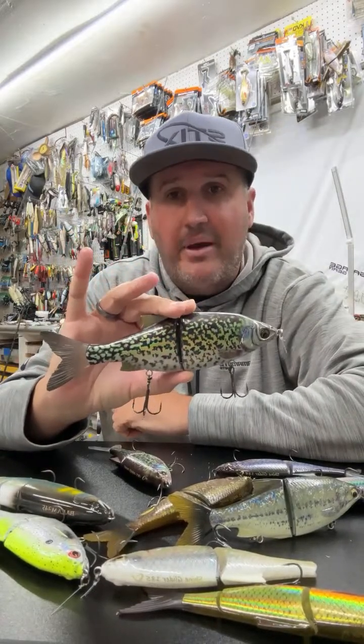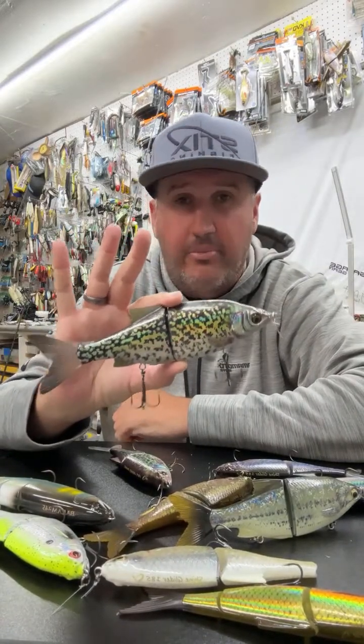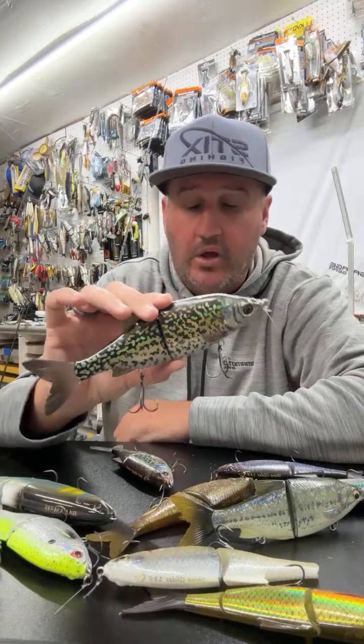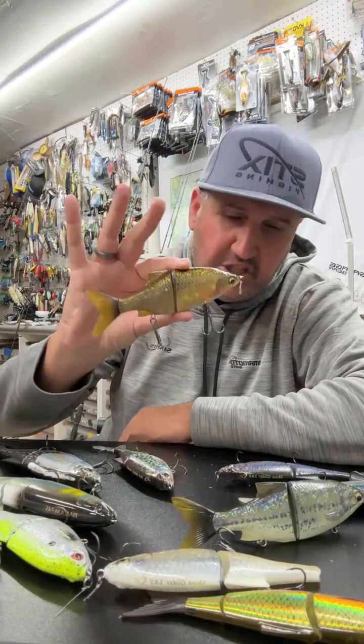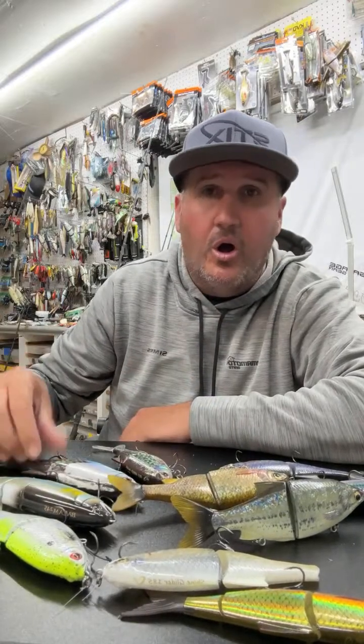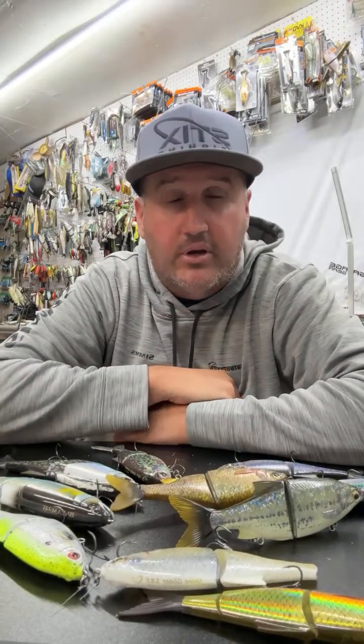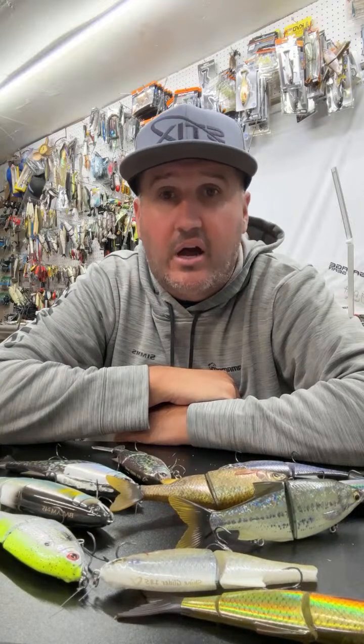Basically 5 pounders and up, I'm throwing the 9-inch, but I'm throwing that in the trout pattern. The Golden Shiner pattern for the 9-inch doesn't seem to have the draw on the motherlode lakes like the trout does. I think they get used to eating all those planter trout.